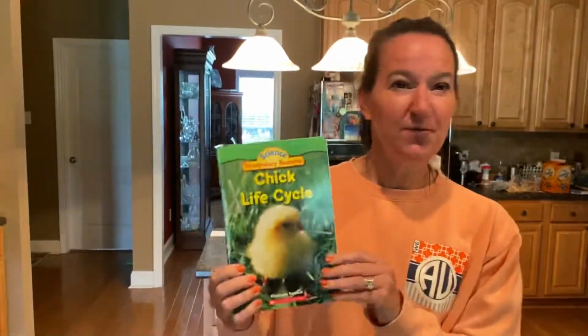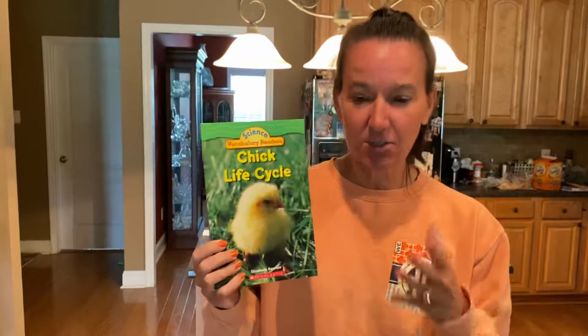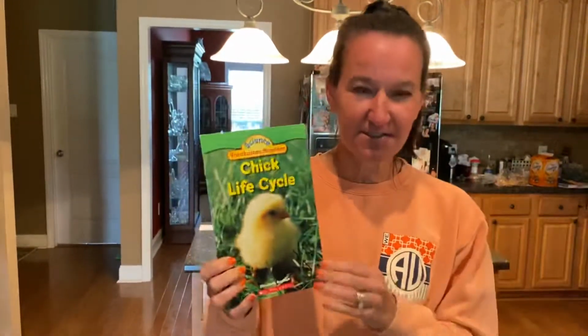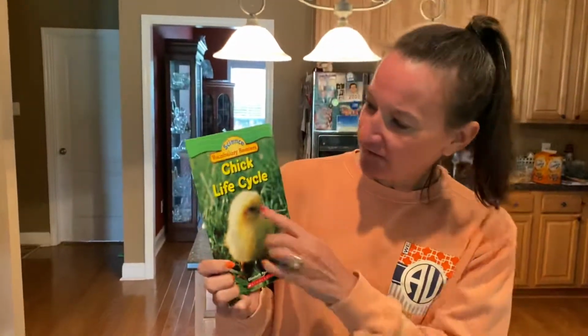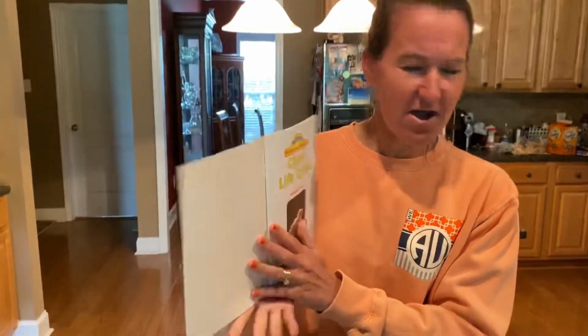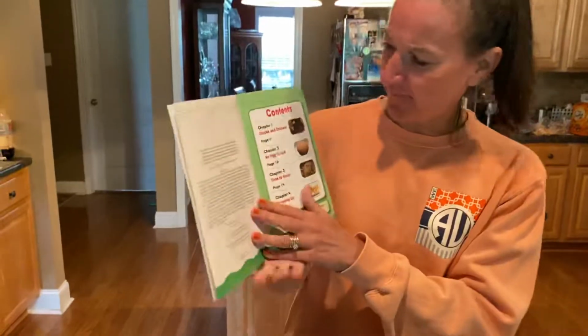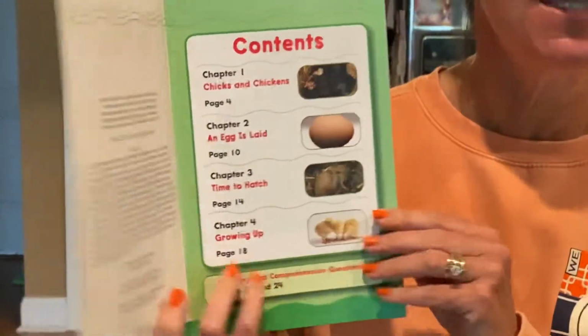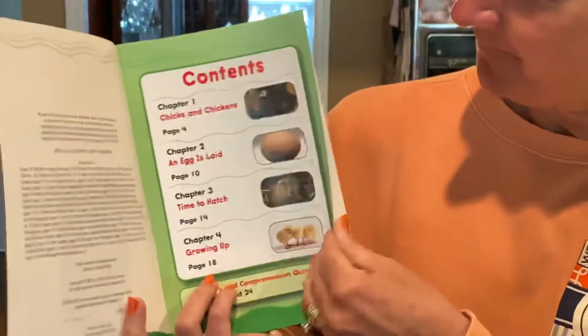Okay, we've been talking about eggs this week, so I want to do a little more in-depth study about eggs. So this is the chick's life cycle. We need to look at where chickens come from. Here's our table of contents. This is a nonfiction book.